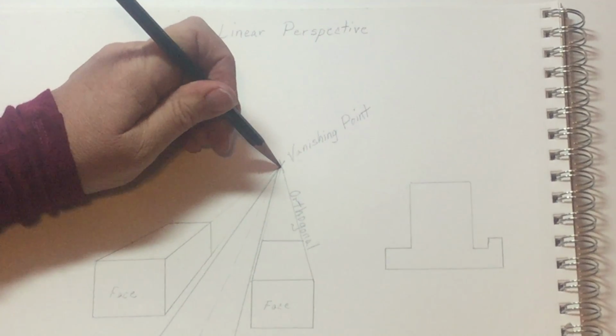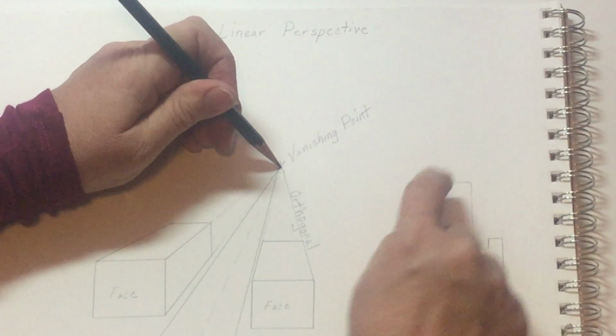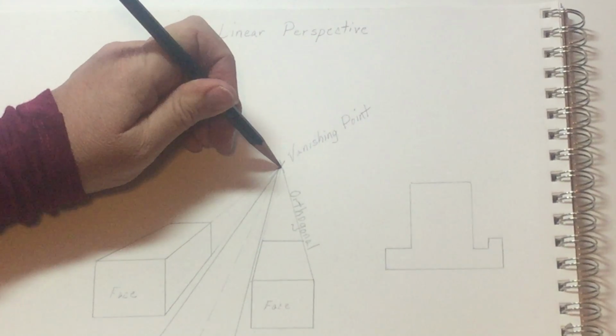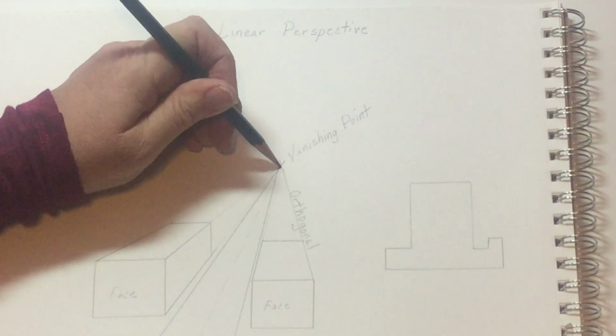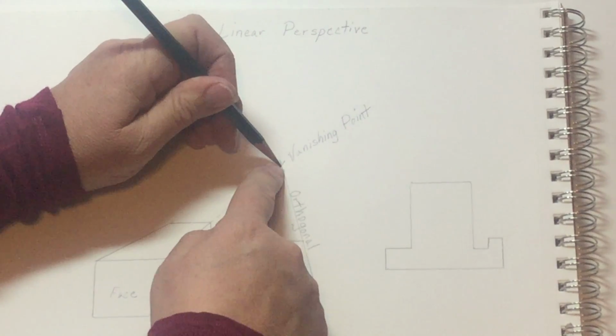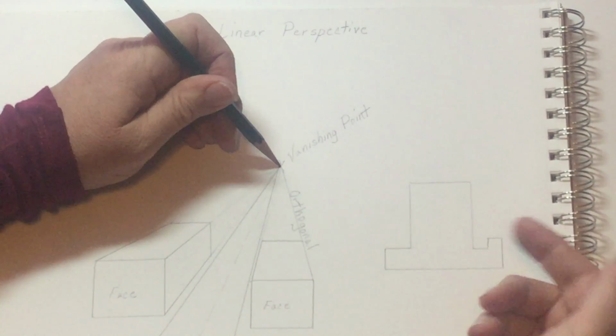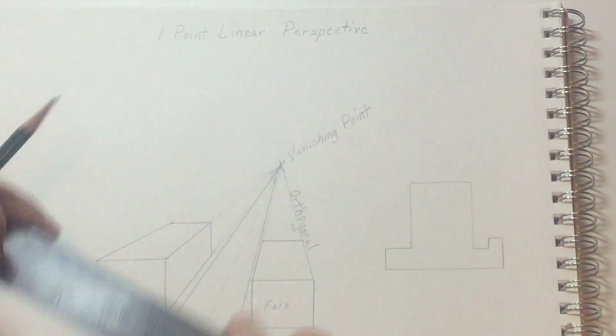This vanishing point is higher than anything on this building. So I'm going to be able to see the tops of each of those flat surfaces. It's also, the entire building is to the right of it, so I'm going to be able to see the left side of each of those surfaces.